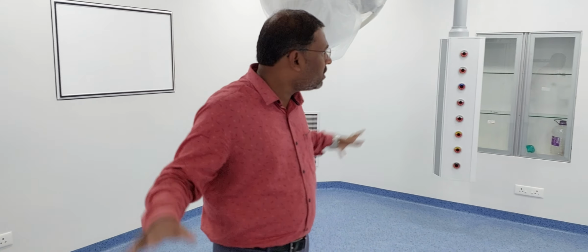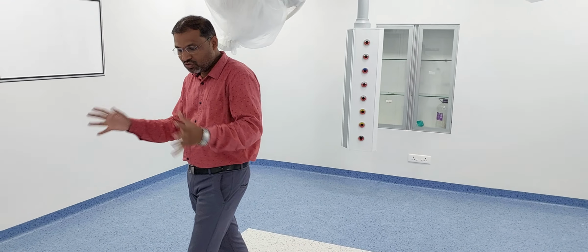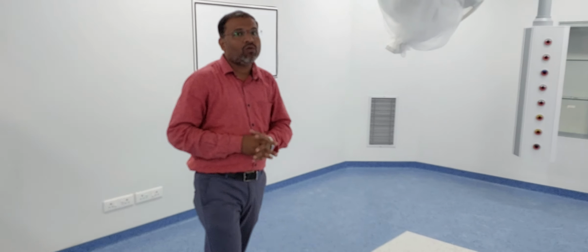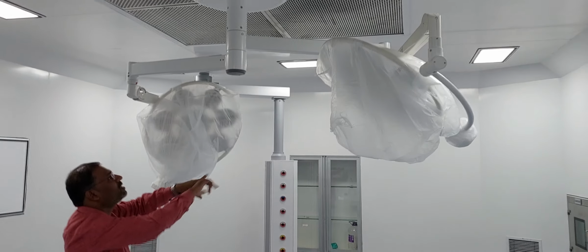See, now we are present in a modular OT. Construction is ongoing, and this OT is under the handover process. So in the modular OT, or in any OT, there are some basic things. First is the OT light. You can see this is nothing but an OT light, right?